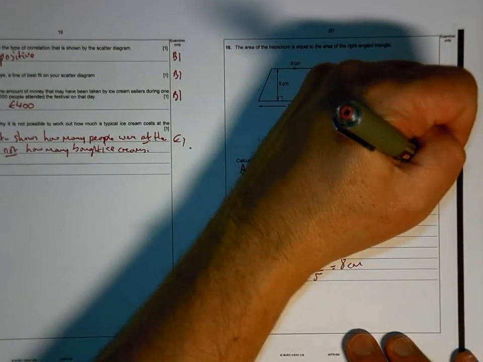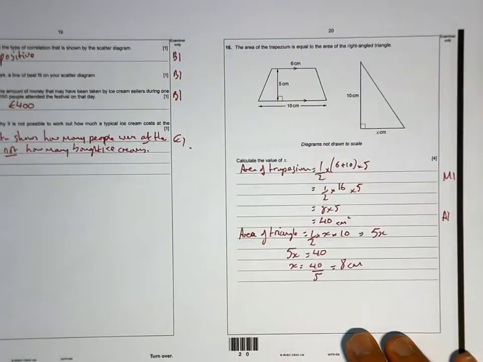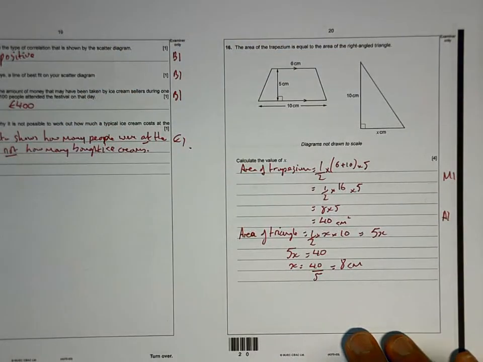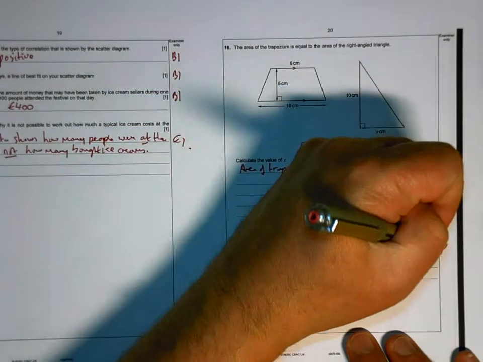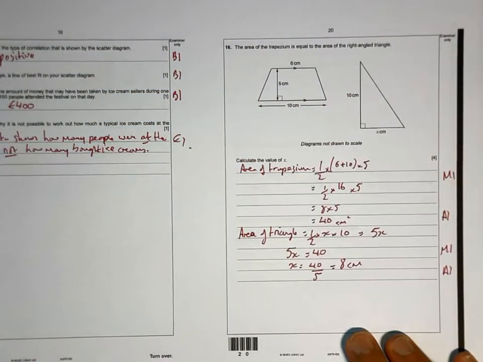1 mark for the method of finding the area of the trapezium, 1 mark for the answer, 1 mark for putting the area of the triangle equal to 40, 1 mark for getting the answer.